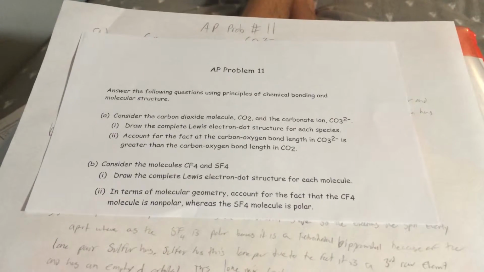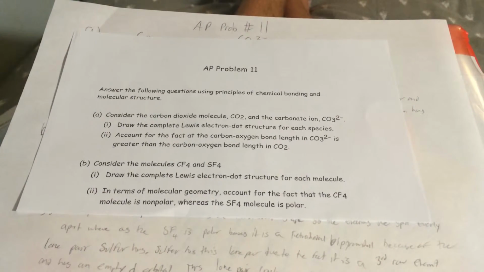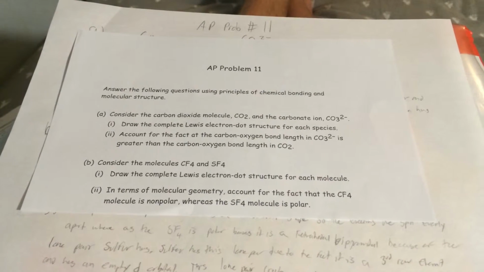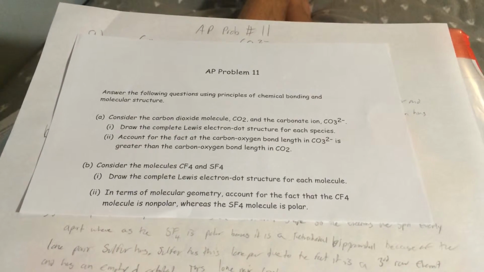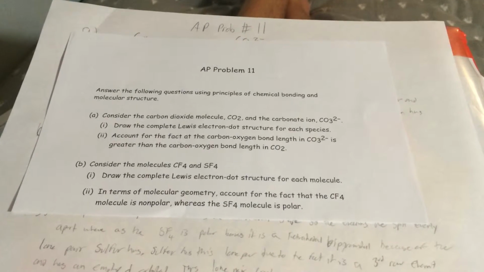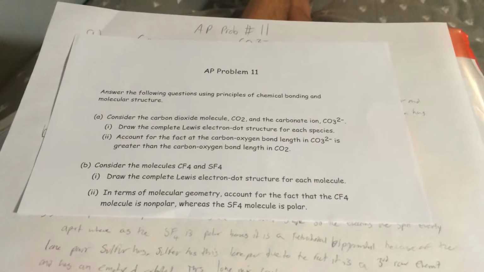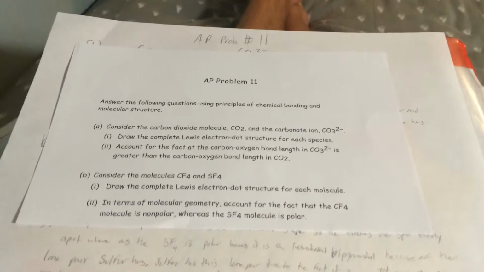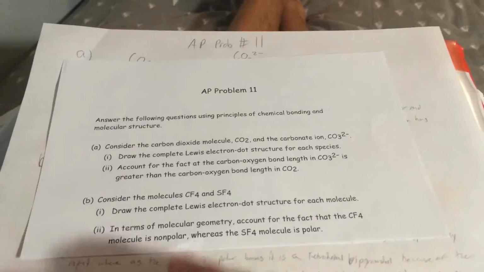Question A says, consider the carbon dioxide molecule CO2 and the carbonate ion CO3 2-, and draw a complete Lewis structure (electron dot structure) for each species, and account for the fact that the carbon-oxygen bond in CO3 2- is greater than the carbon-oxygen bond in CO2.